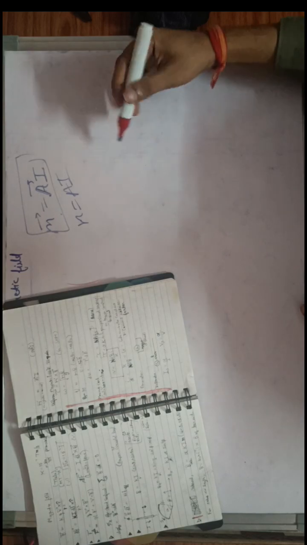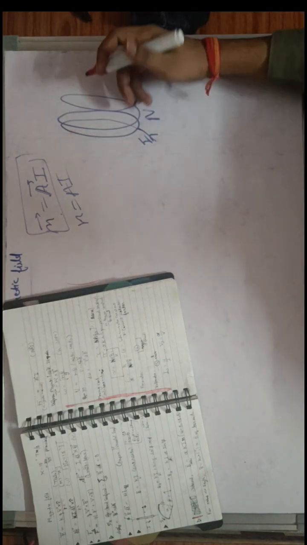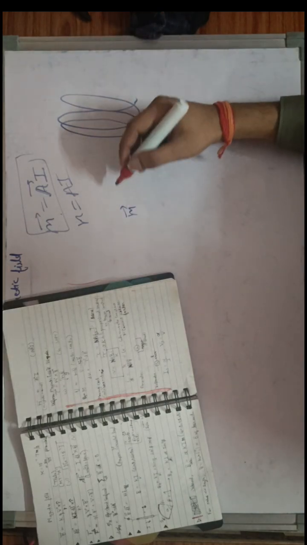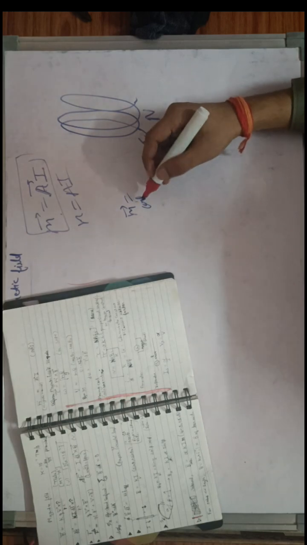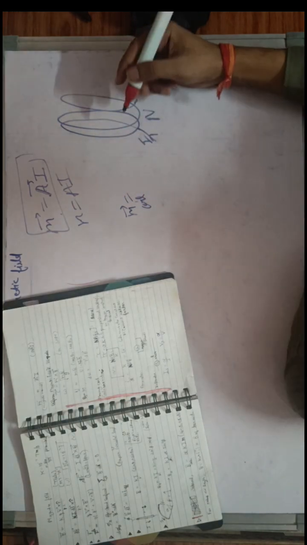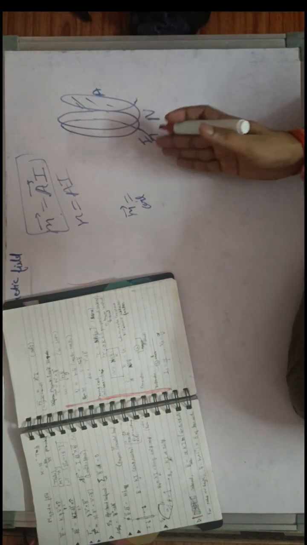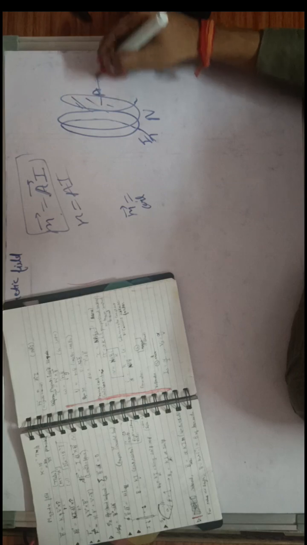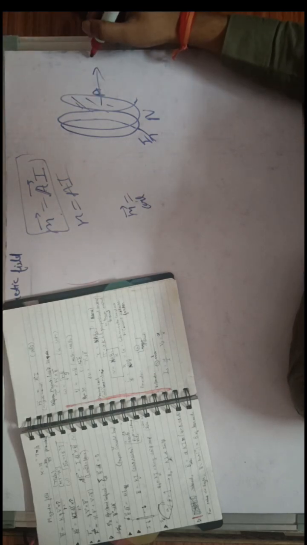Now if I take let's say some n number of turns with I current passing through this wire, which are very close to each other, then in that case the magnetic moment of the coil would be, since let's say all of them have area A, current is flowing in this direction, so magnetic moments will point in this direction, because if I curl along the current, the thumb points in this direction, so this will become the direction of magnetic moment.